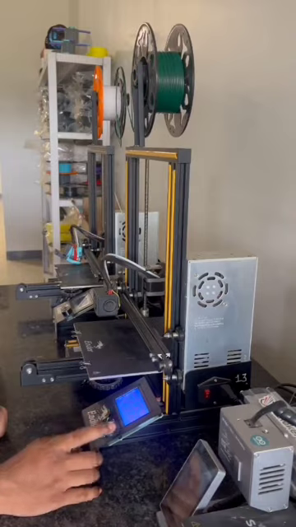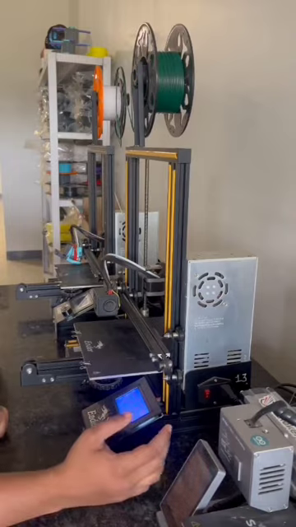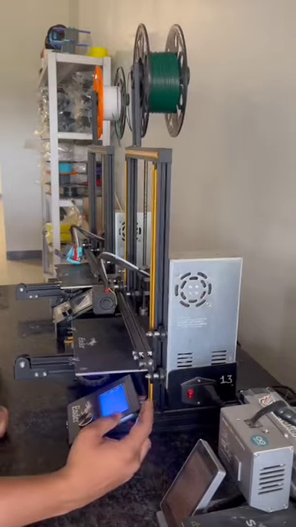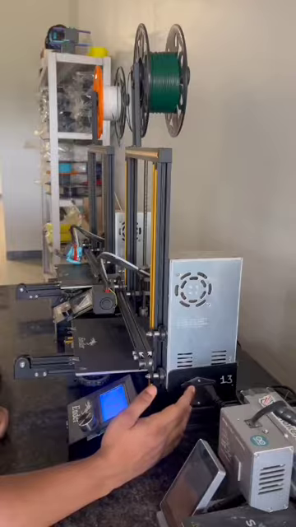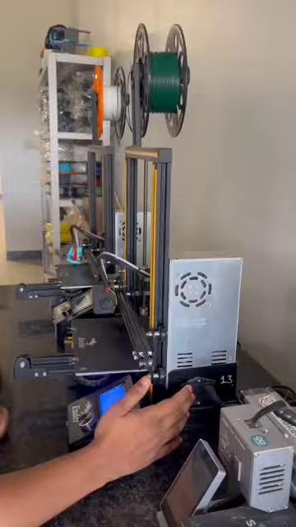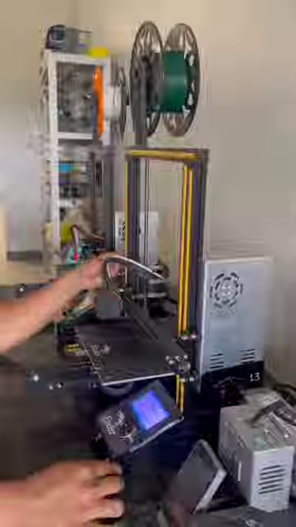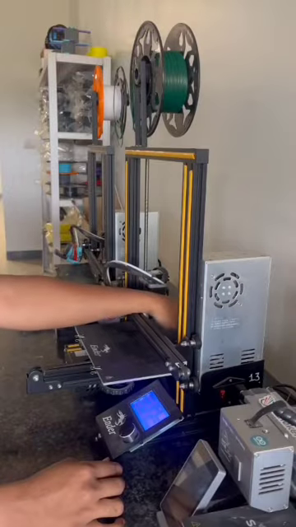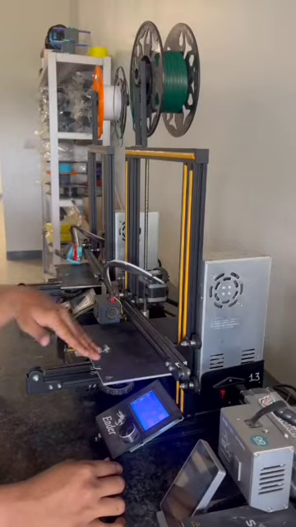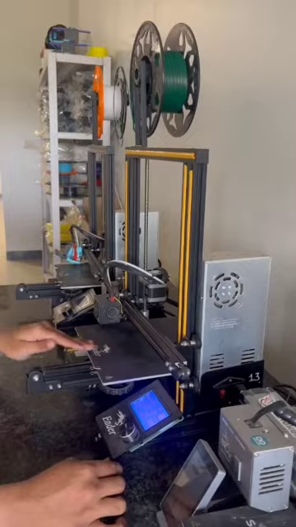Starting with Ender 3 V2, this is the whole printer, where here we have a power switch. We can turn the printer on and off from here. Here we have the two motors for the X and Y axis, and for the Z axis we have the motor at the downside, so it moves the bed from the downside.